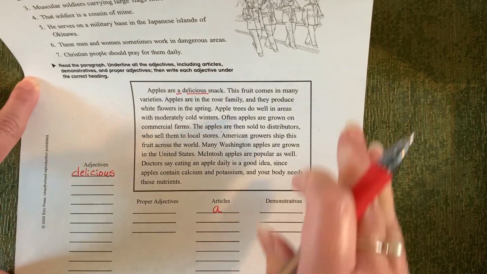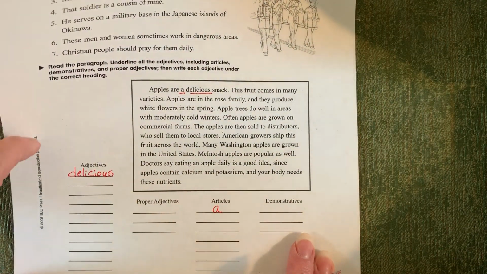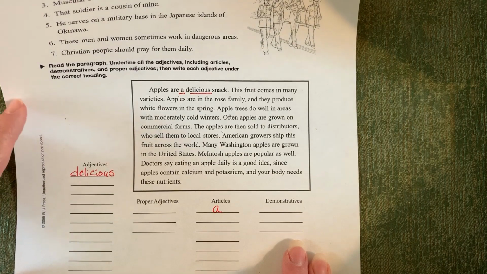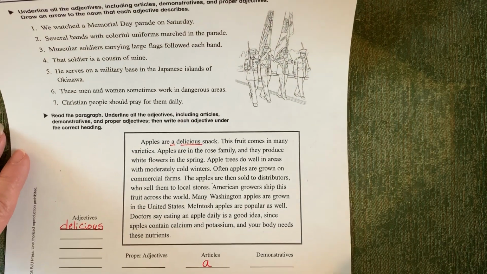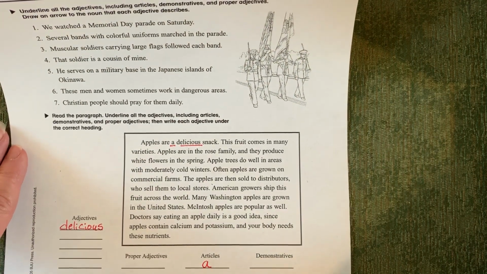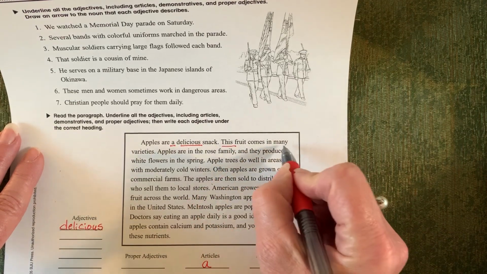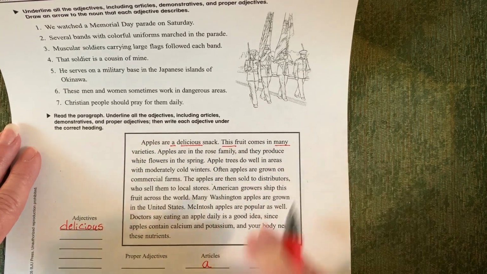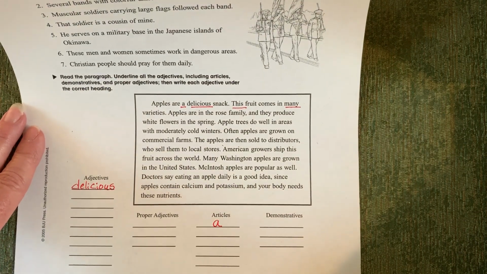Okay, now let's do one more. This fruit comes in many varieties. So we look at that sentence and we should see a couple more adjectives. Do you see them? Okay, good. This and many. So this is what type of adjective?